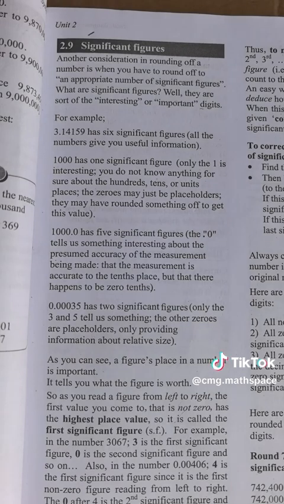Now, we say that another consideration in rounding off a number is when you have to round off to an approximate number of significant figures. You will understand what significant figures are. Now, what are significant figures? Well, they are sort of the interesting or important digits.